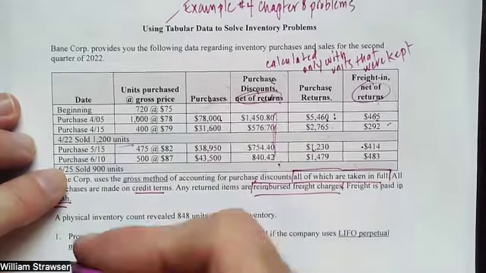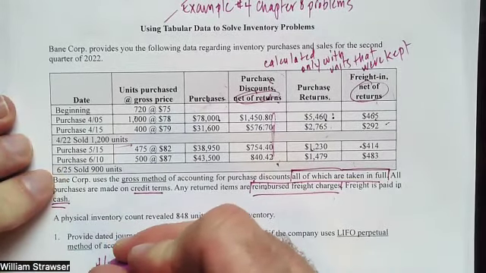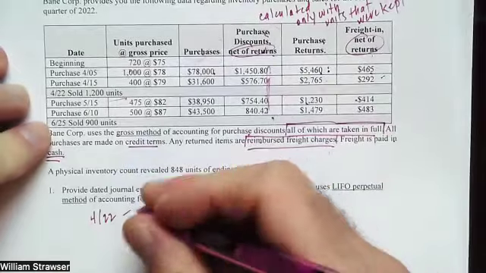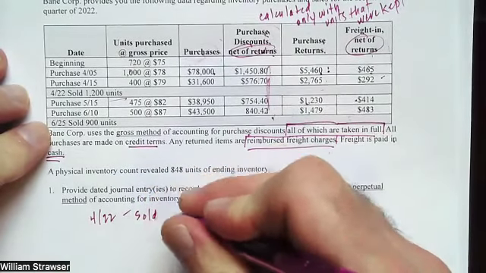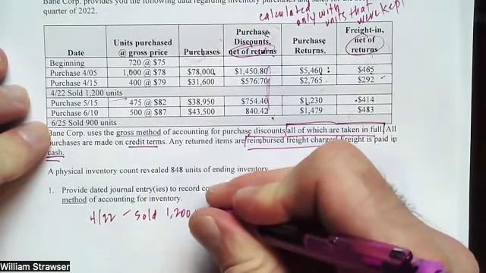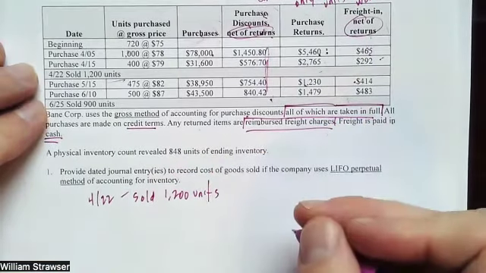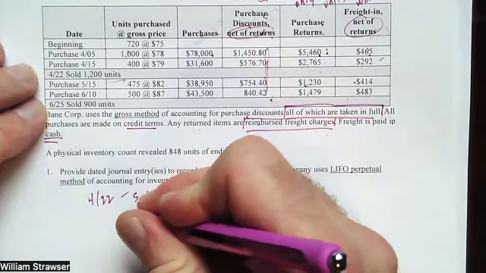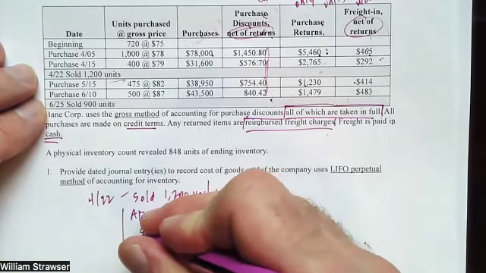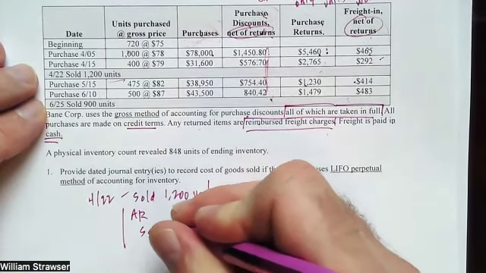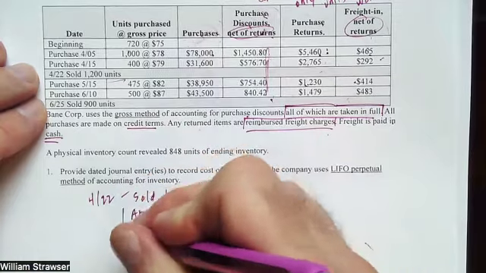So for those 1,200 units on 4/22, I know I sold 1,200 units. I know that this would affect my accounts receivable and my sales revenue. And again, I'm not asking you to put numbers here necessarily.